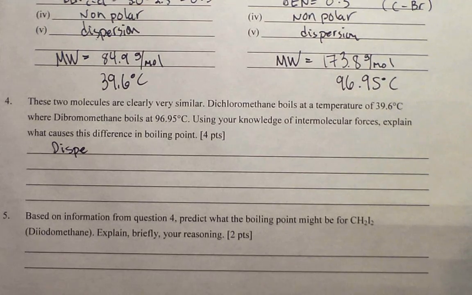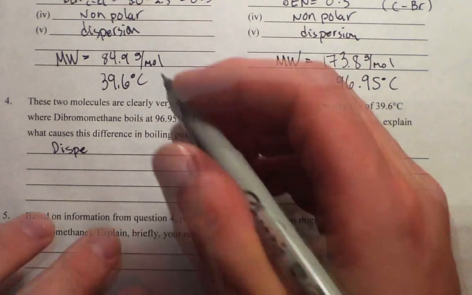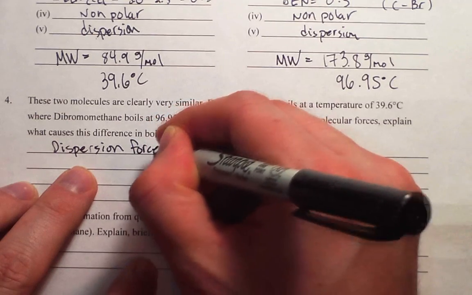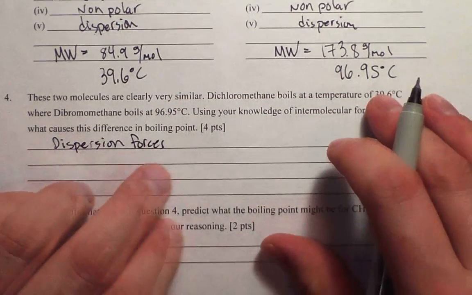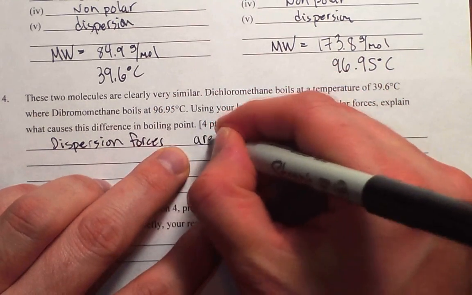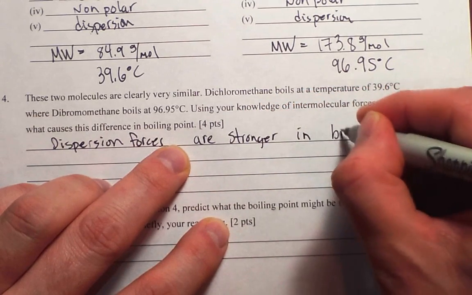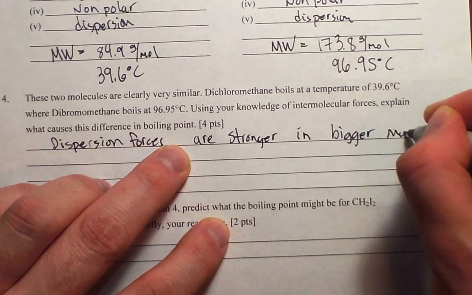More electrons means a higher chance of those electrons becoming polarized or being distorted. So dispersion forces are stronger in bigger molecules.